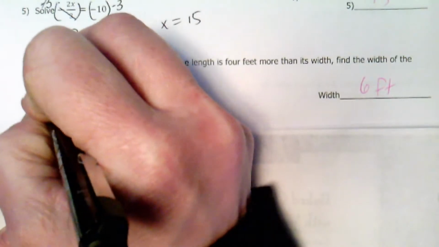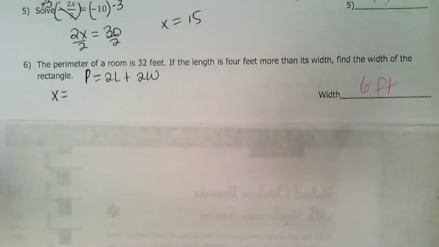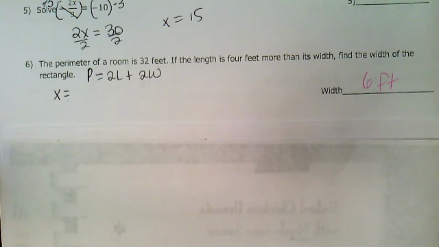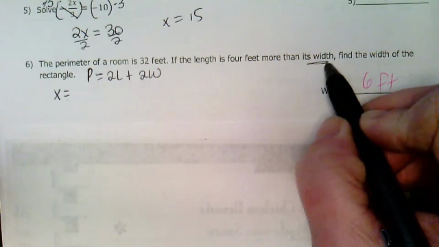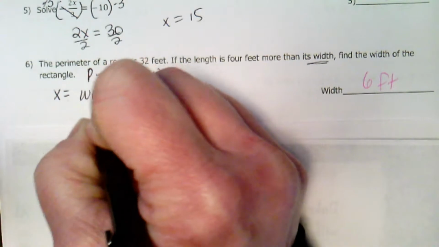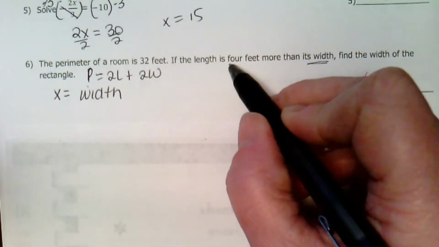And then we want to define our variables. So you're always going to make everything in terms of x. And we only want one variable in our equation, so that's why everything has to be related to x. Read your question. What they say last is always what your x is going to be. So if they had said if the width is 4 feet more than its length, then your length would be your x.